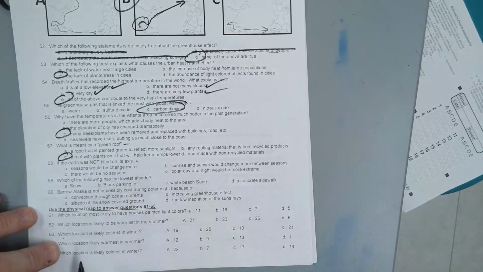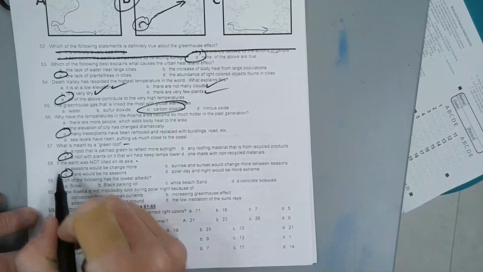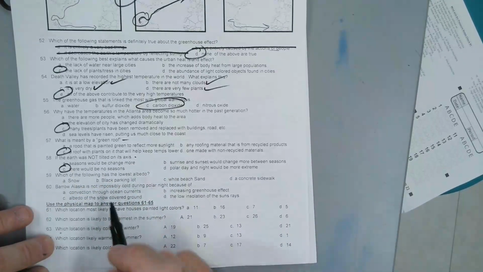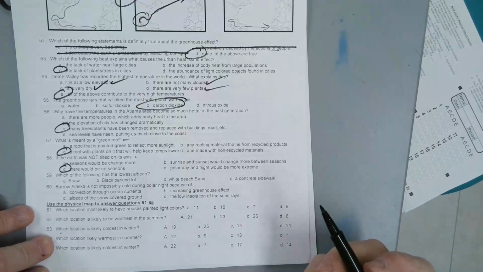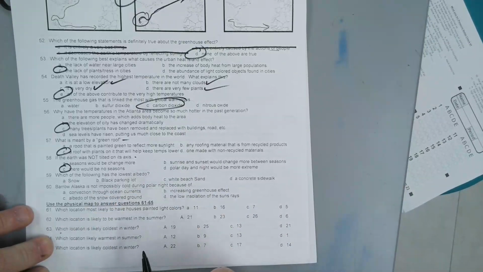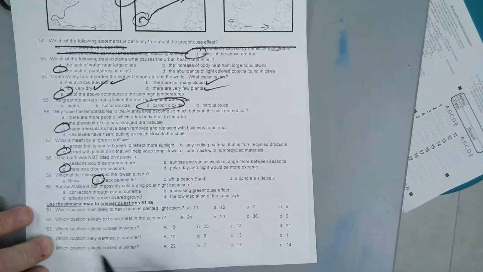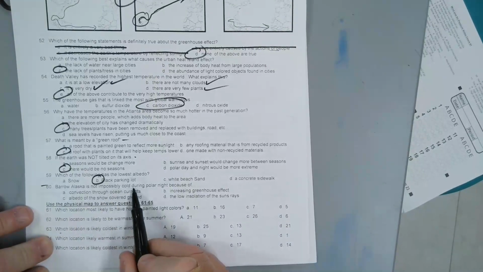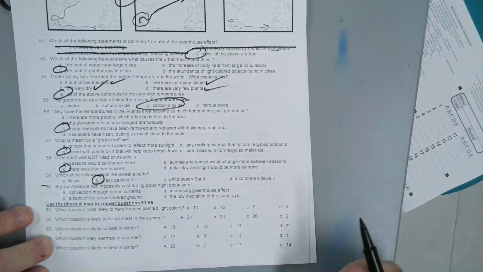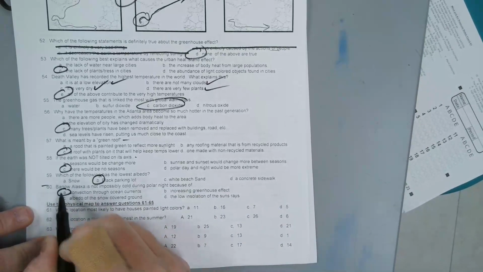If the earth was not tilted on its axis, we would not have any seasons. Which of the following has the lowest albedo? In other words, reflects the least amount of sunlight? That's going to be a black parking lot. Barrow, Alaska is not impossibly cold during a polar night because the oceans bring heat through water from the equator.